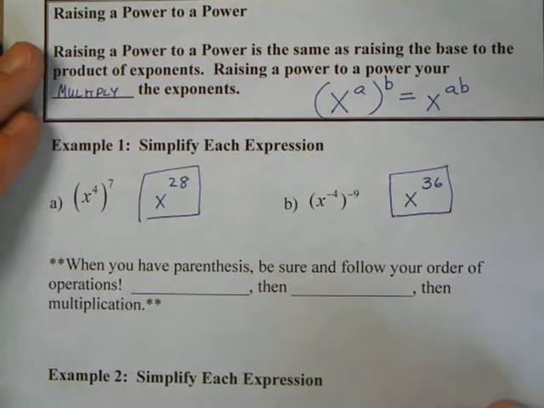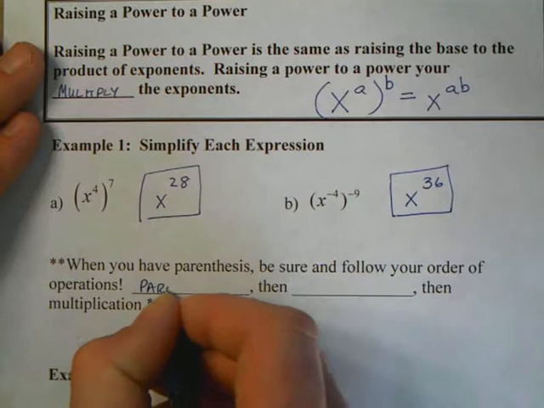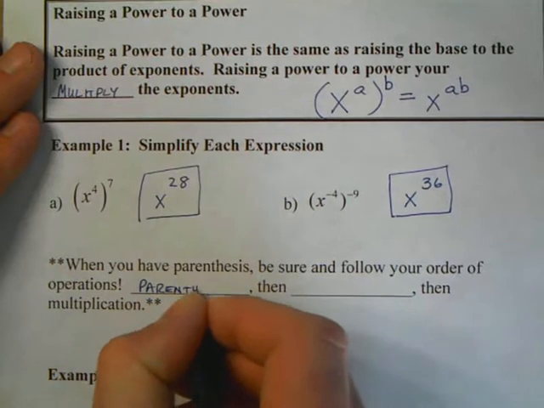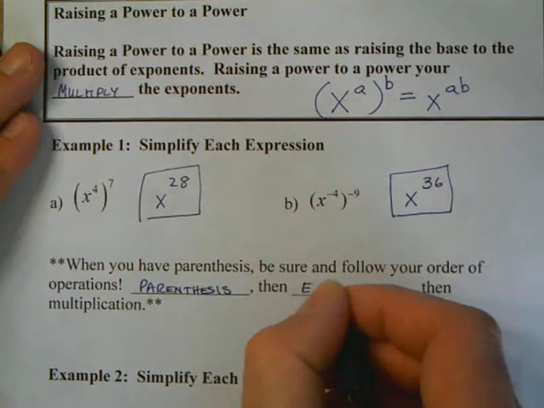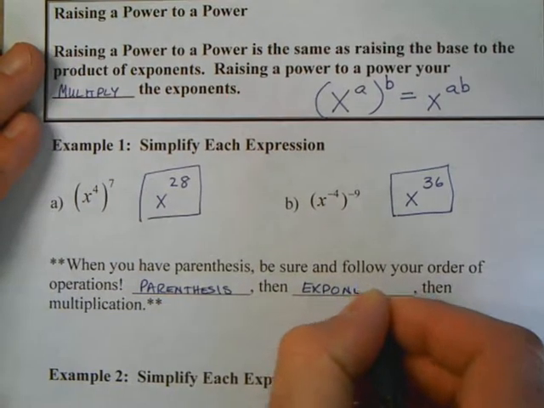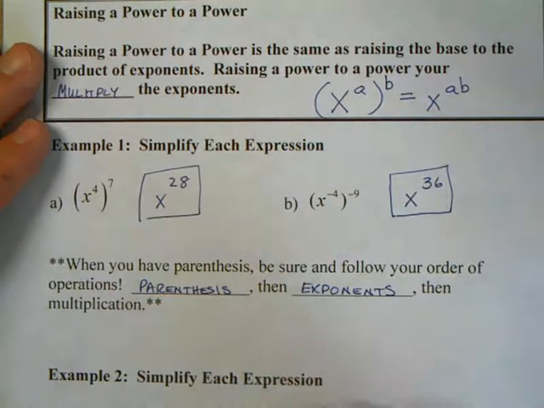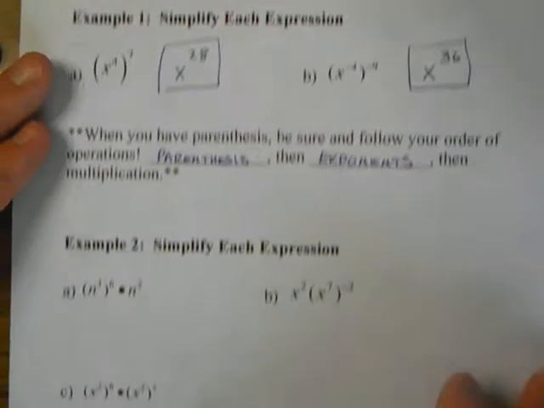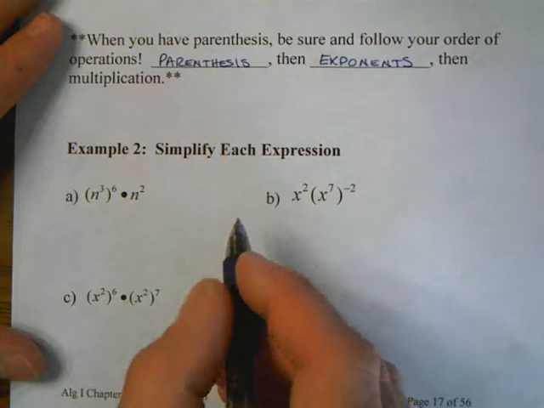Reviewing, when you have parentheses and we're talking about order of operations, we're going to try to follow that. Remembering what we have, that's parentheses first. Then what? Then exponents. So, as we think through this, we're going to do parentheses, exponents, and then multiplication. So let's look down at example 2.